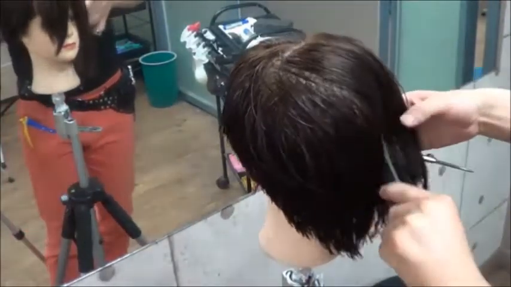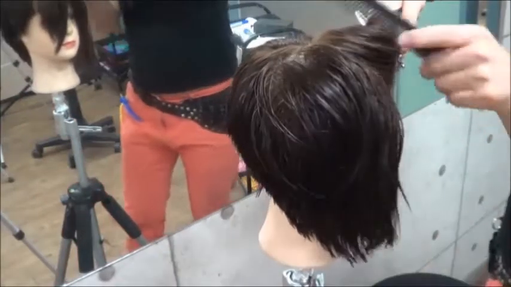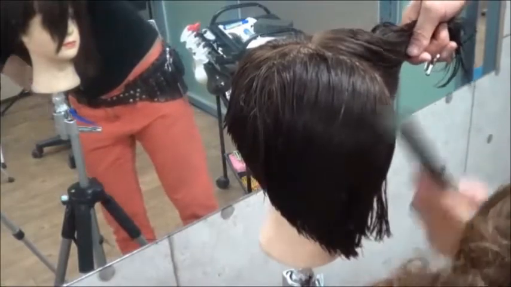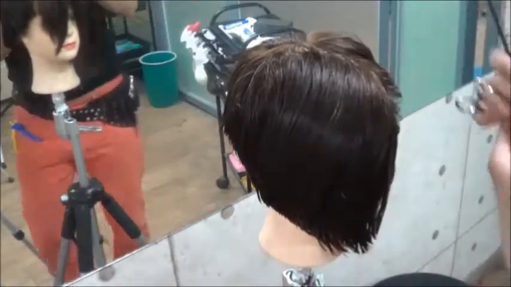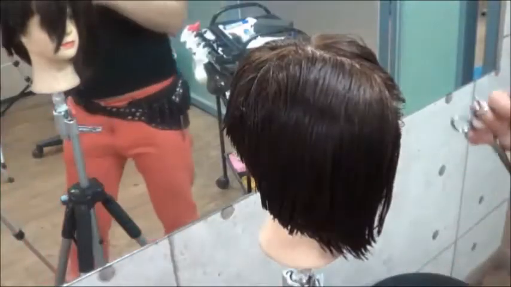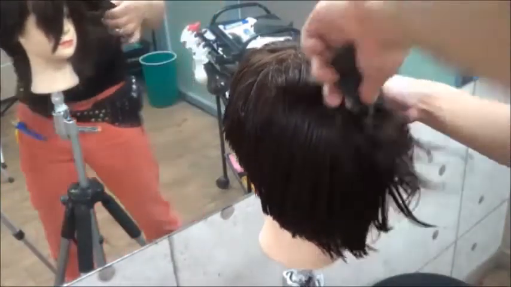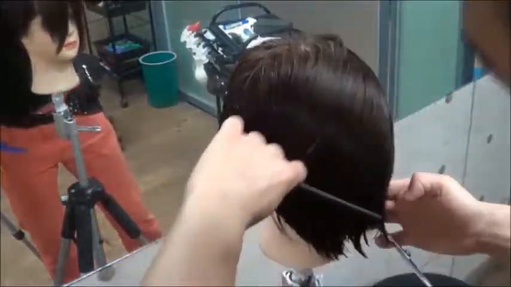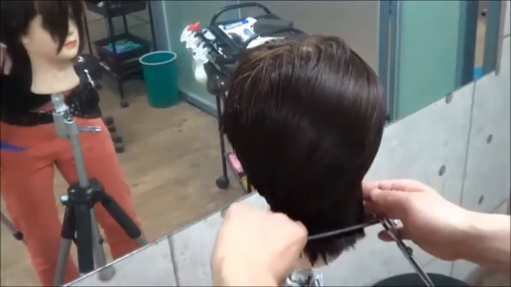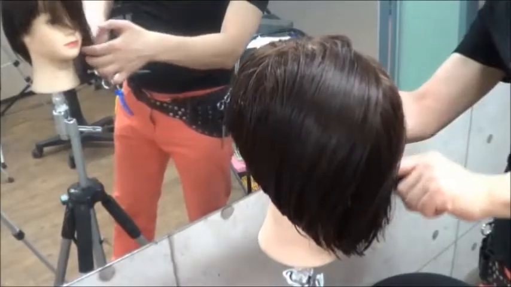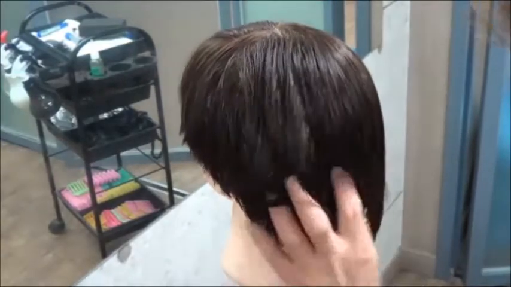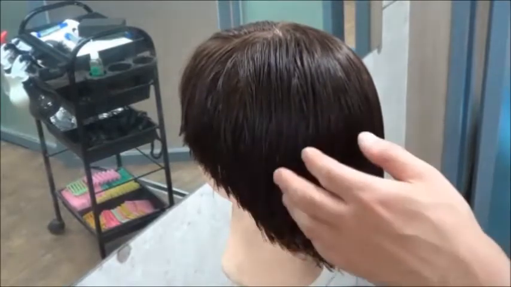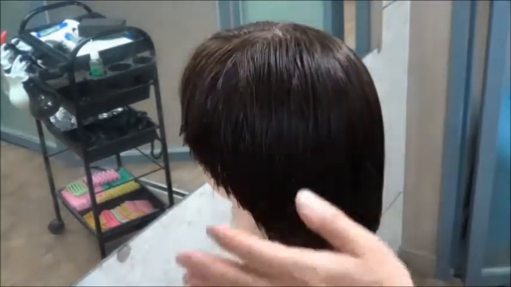Well, next. Check. The area is heavier in weight compared to three or four finger angles.